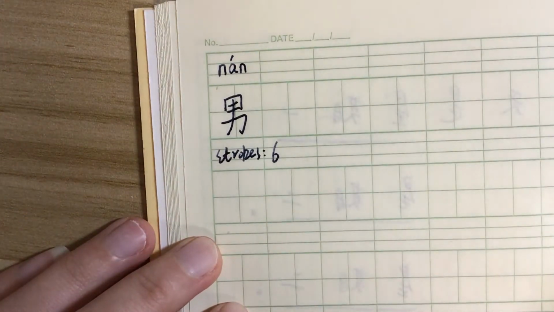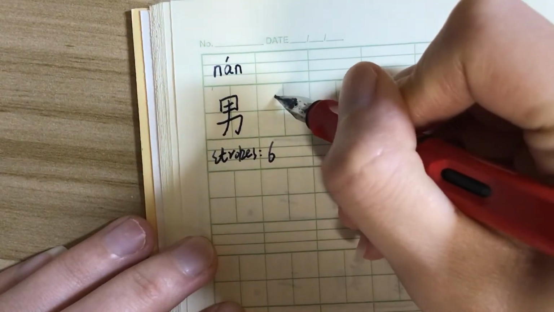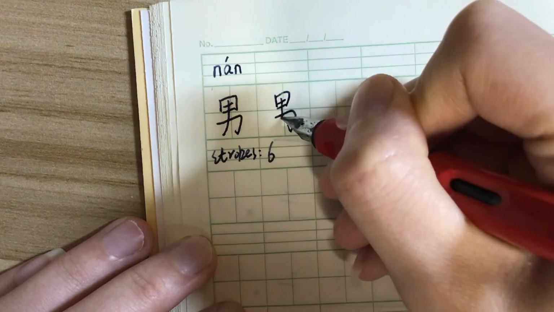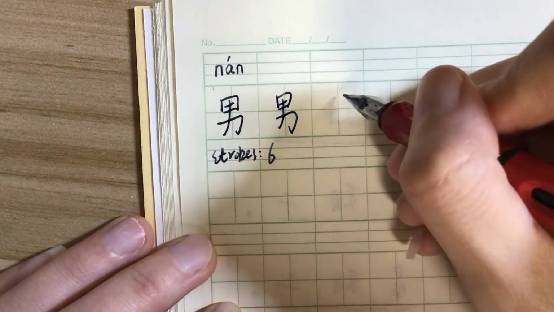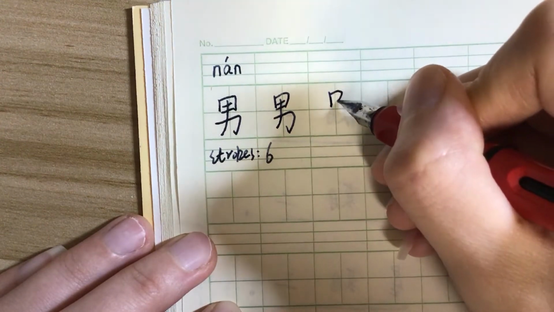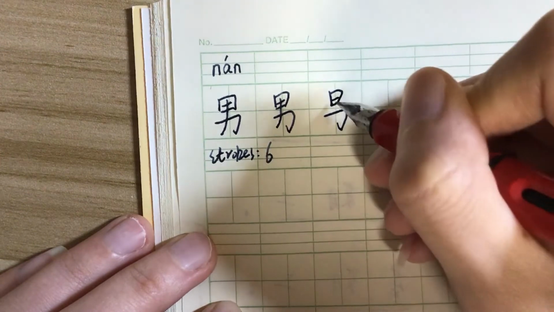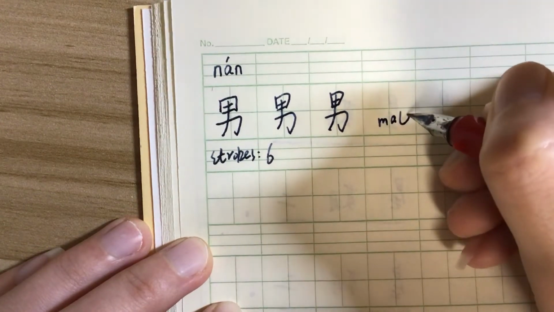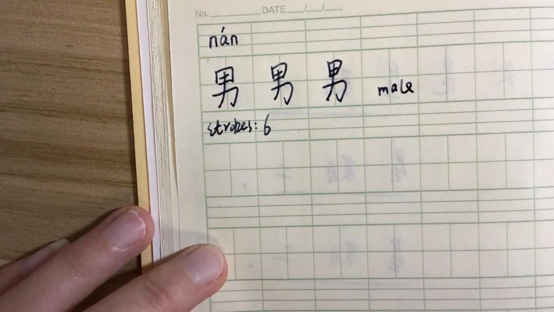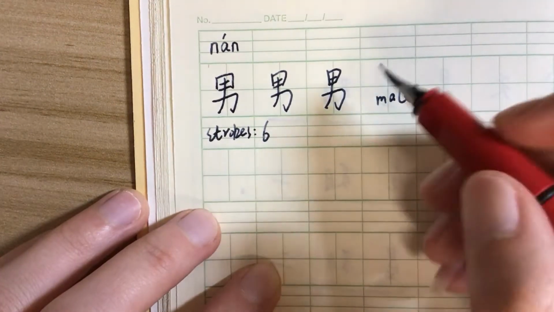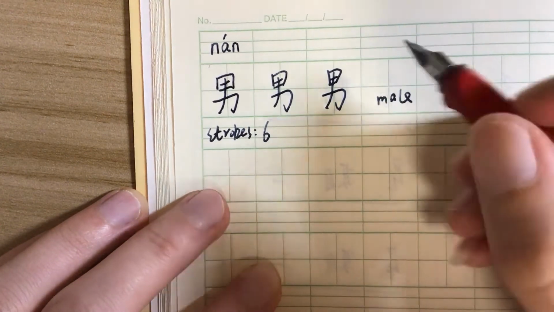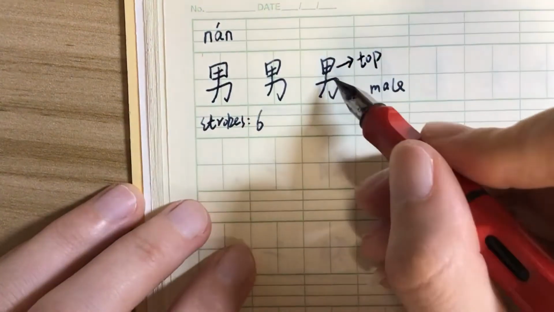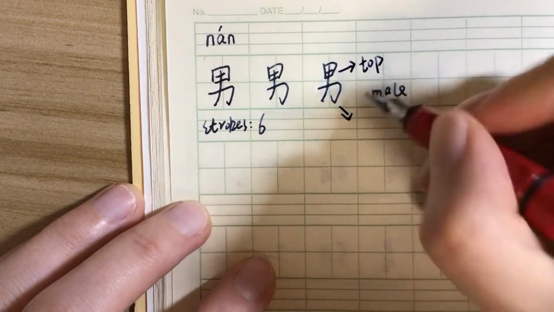I'm going to write it again. You can write it with me. Pay attention to the stroke order. It means male. And this character is a top-bottom structure character. This part here is this character's top, and this part here is this character's bottom.